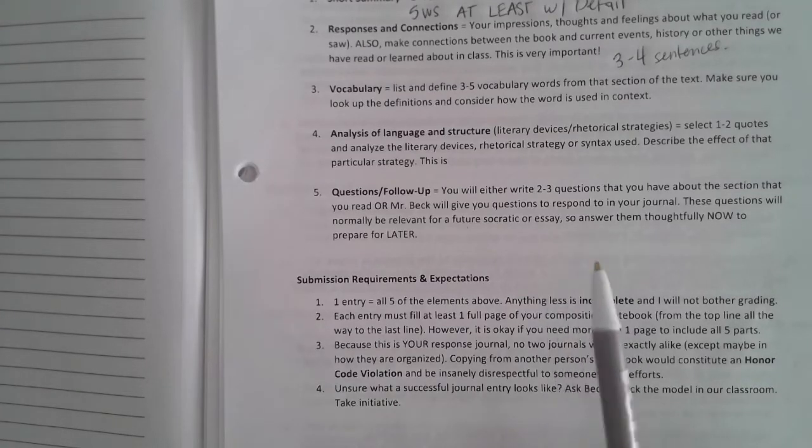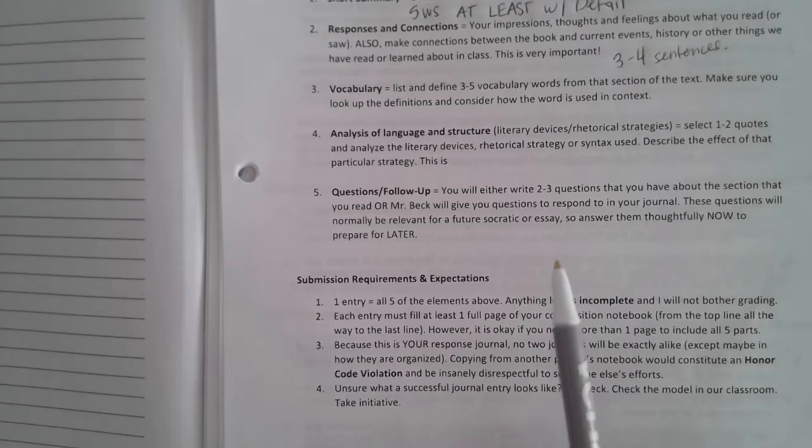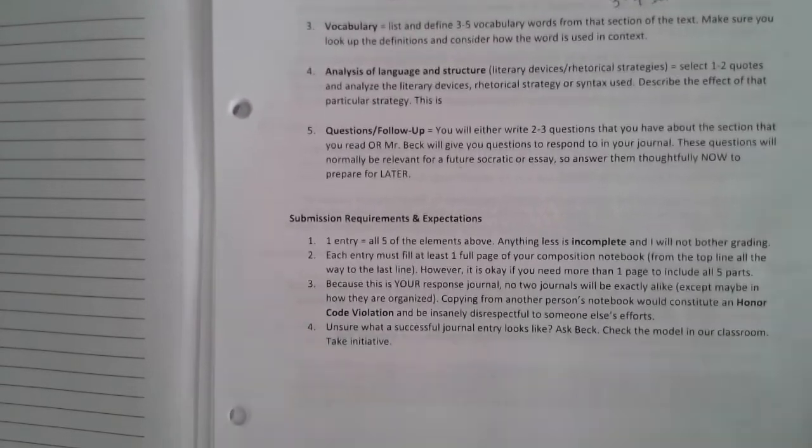Questions that came up while you were reading chapter 1. So 2 or 3 why questions that you might talk about in a table later, or that you might go back and answer in your journal later on. As far as submitting your journal, 1 entry means that you have all 5 elements. I will not even grade it if you have a missing part. There are times when you'll do a full entry and I'll grade 1 part of it. Sometimes I'll grade the whole thing. Regardless, you need to get the whole thing done, because you never know which part I'm going to grade, and you never know when I'm going to grade it.